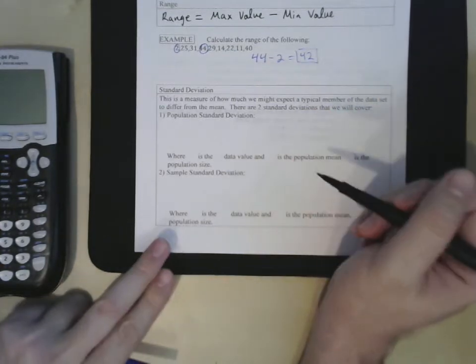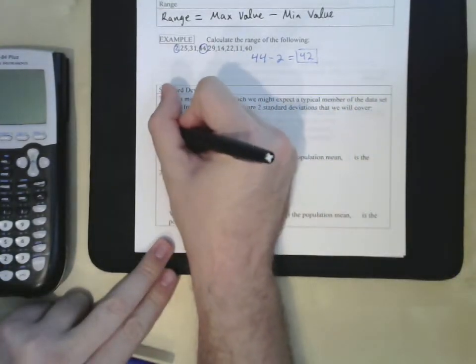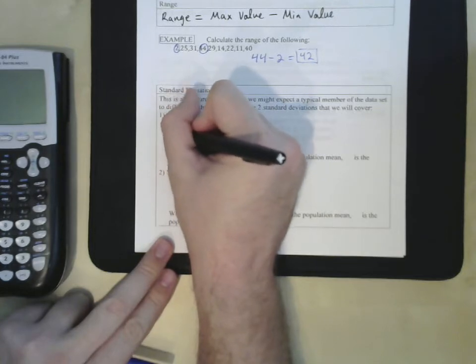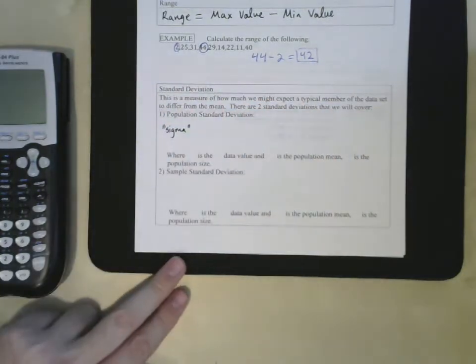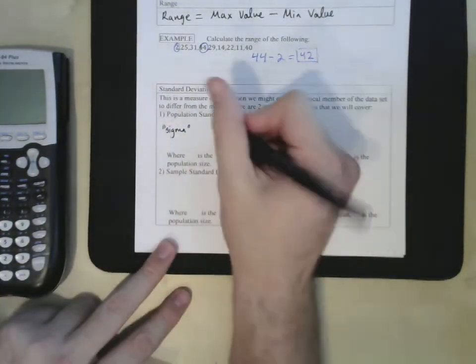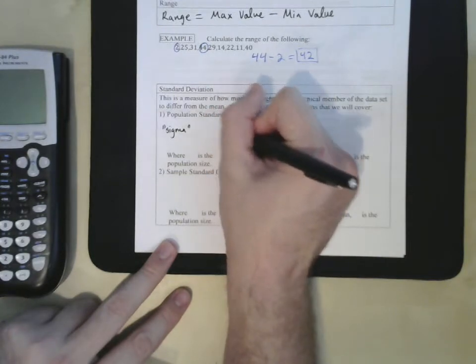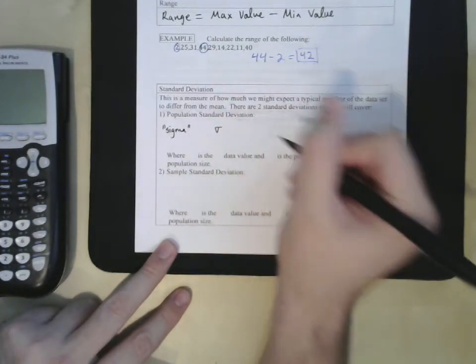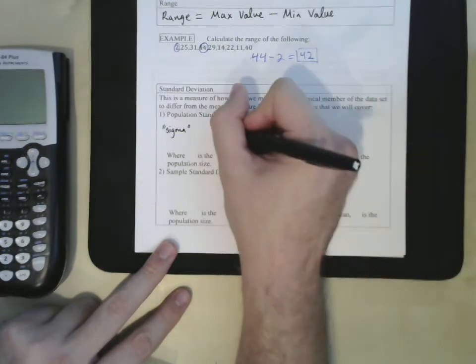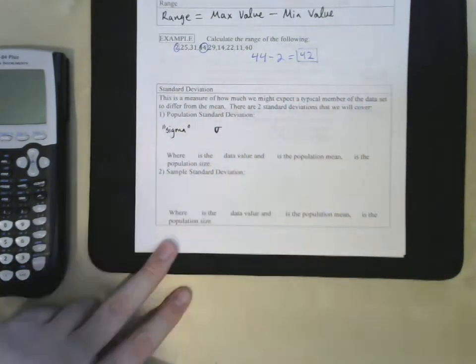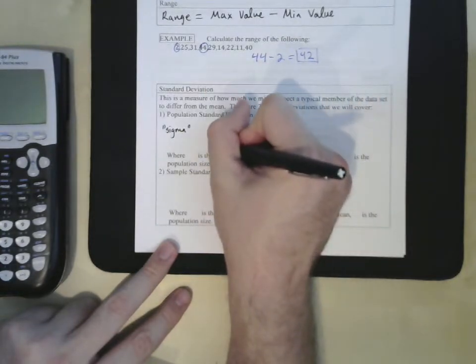So our population standard deviation is sigma. Now this is lowercase sigma, not uppercase sigma. So lowercase sigma looks like this, at least how I write it. It's slightly more curvy, I believe, in most people's writing, or even circular.